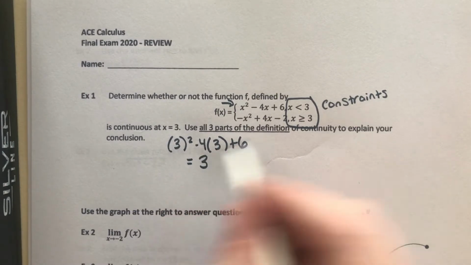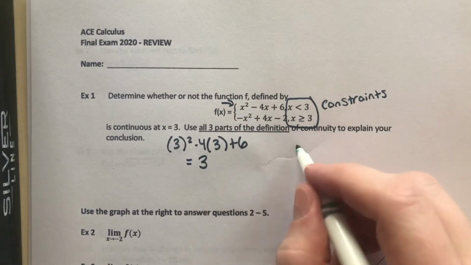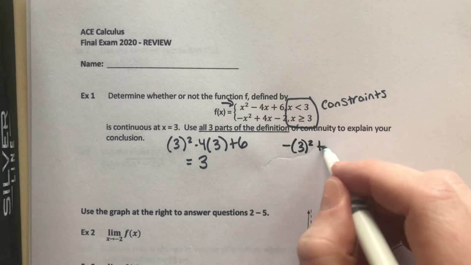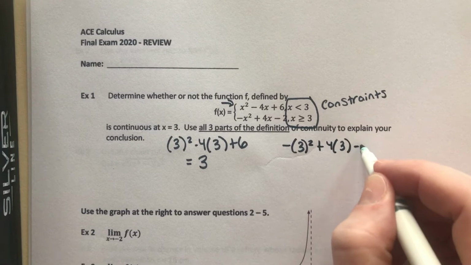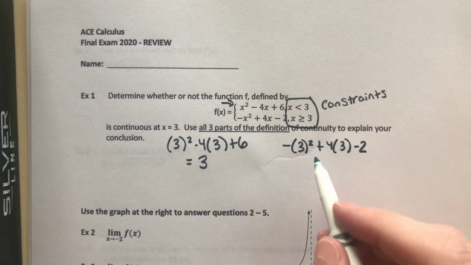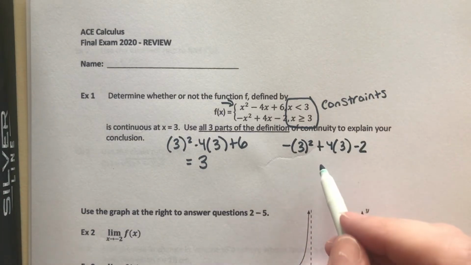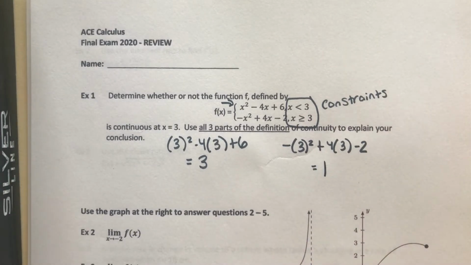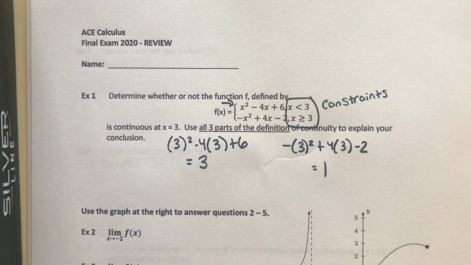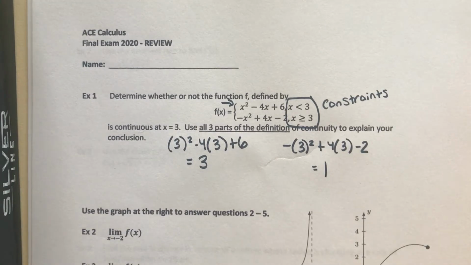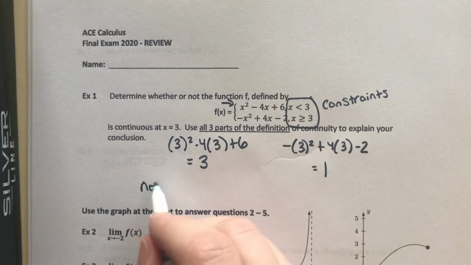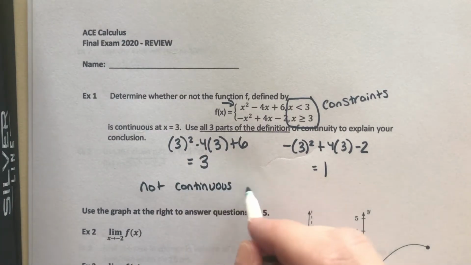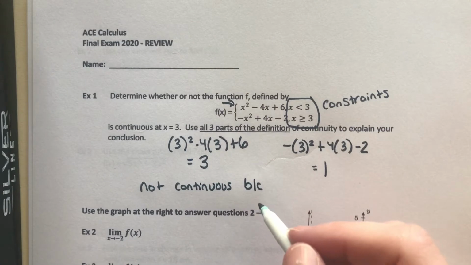That gives me 3. The second equation, if I plug 3 in, that's negative 3 squared plus 4 times 3 minus 2. So that would be negative 9 plus 12 minus 2. That gives me 1. So that means this piecewise function does not meet up at the same point. So what we would say is this is not continuous, because we have to use calculus to state our answer.